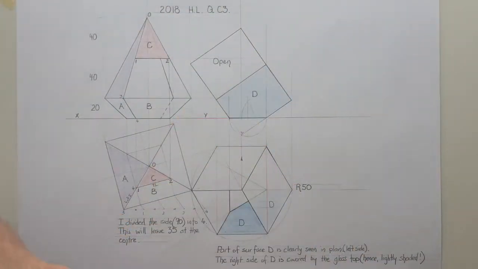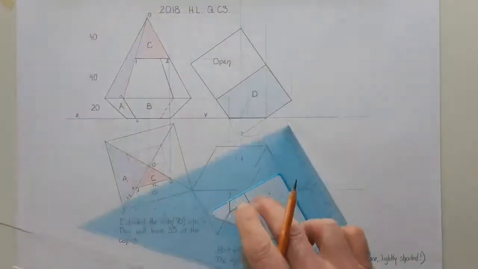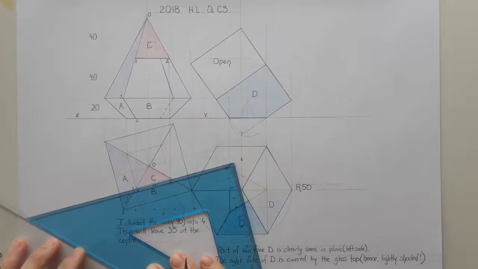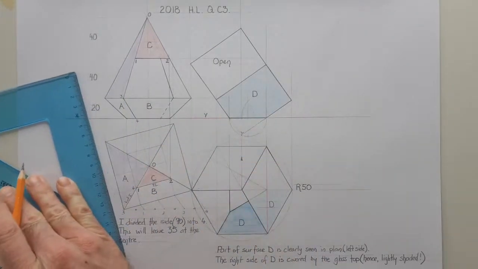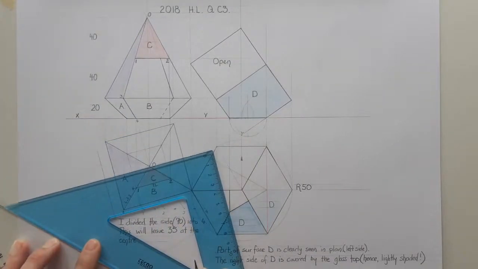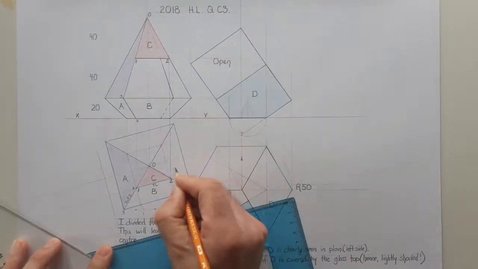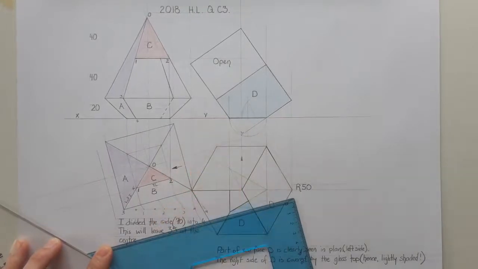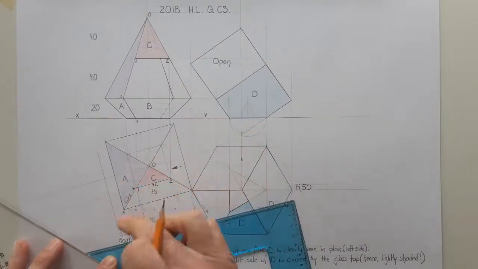I always think it's easier to take an edge view of the surface. So looking along the true length line, bring this out here perpendicular. There's my XY. I also need to bring out point O. Again, I am looking in that direction, along the true length line. The true length line is going to become a point for you.